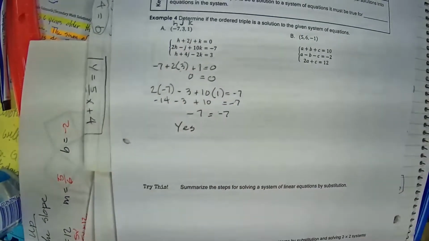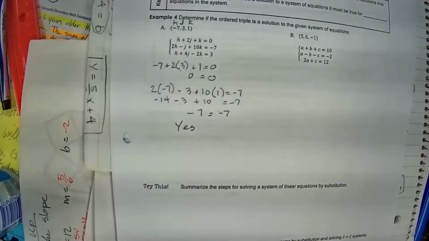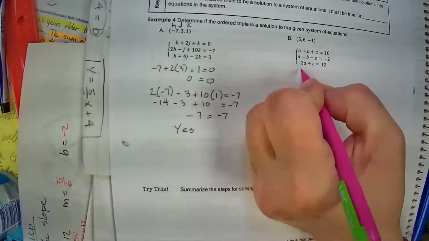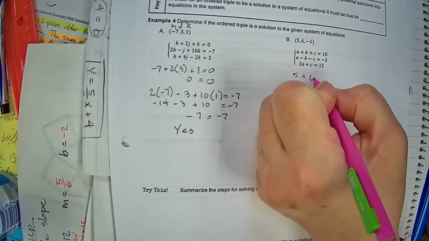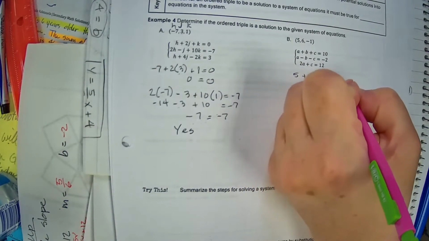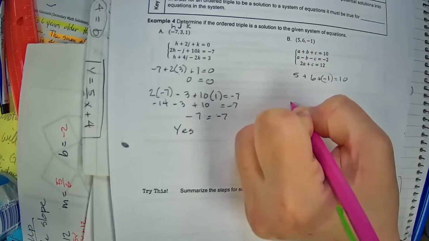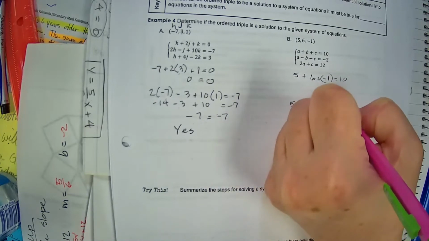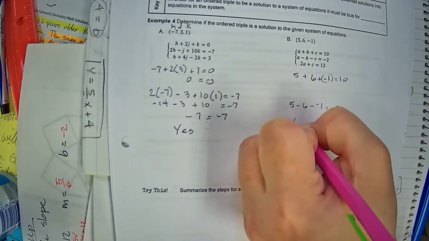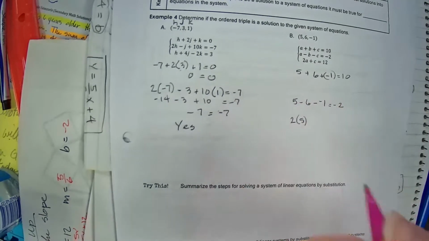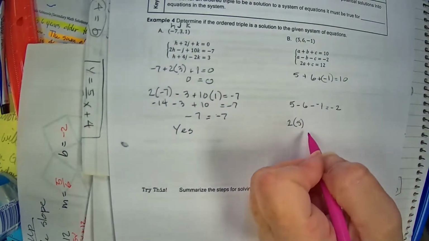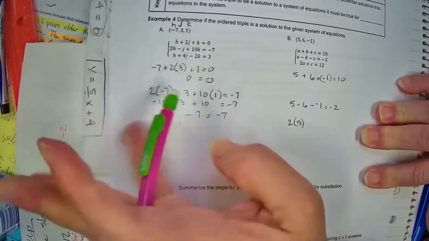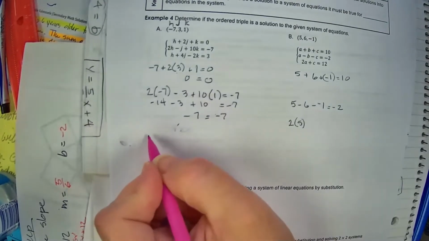Okay, so do the second one. Don't we do the third one, right? So then we need to do the third one from A. Oh, you're right. I'm sorry. I guess I'm just ready to be done today.